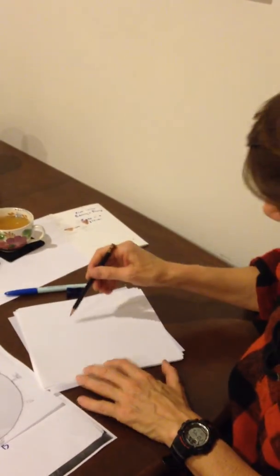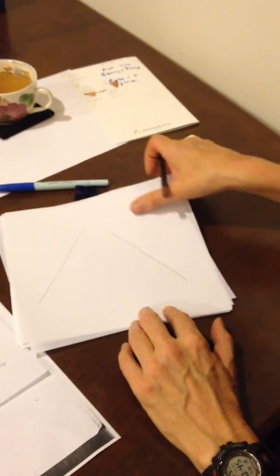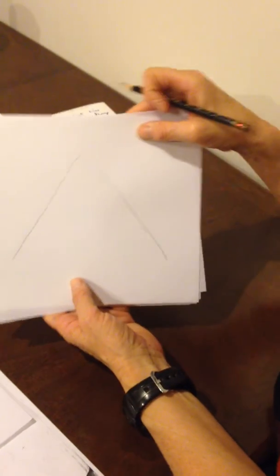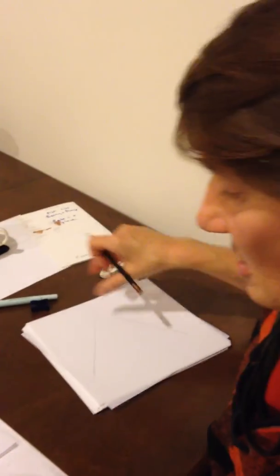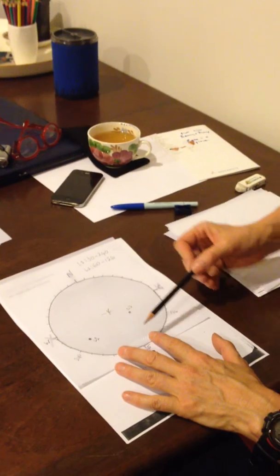What I'm going to show you now is how two lines in space can define a plane. If you think about this piece of paper here as a plane, I can draw one line on it and another line. One of the facts of geometry is that any two lines in space are coplanar. They define a plane.